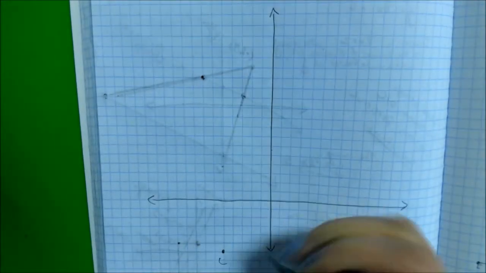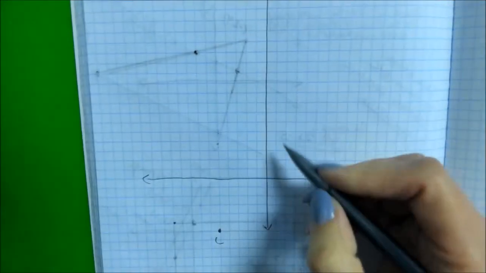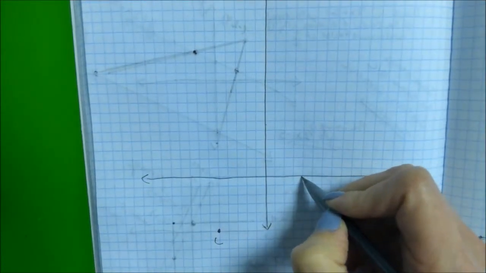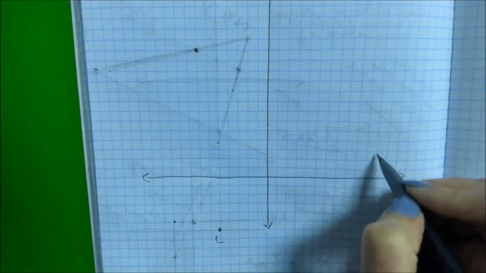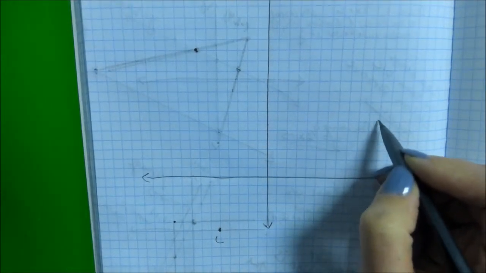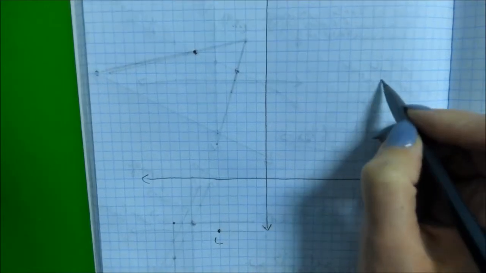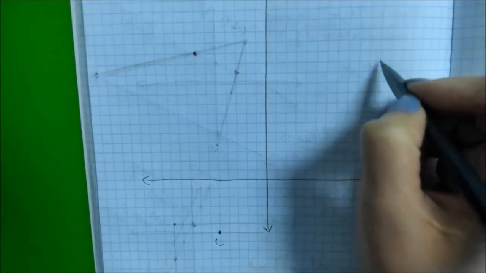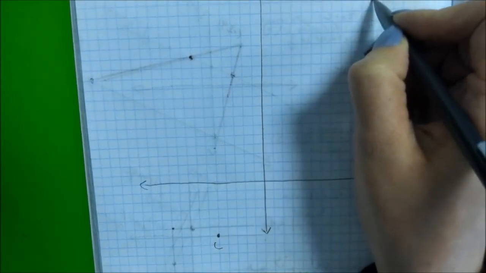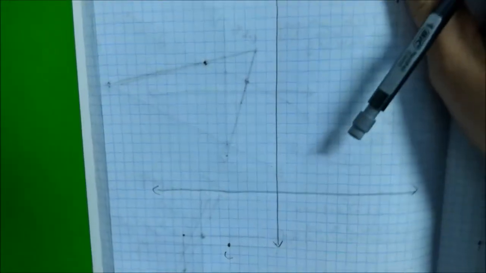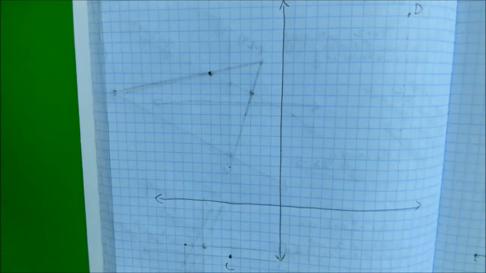So there's C. And then D is going to be 2, 4, 6, 8, 10, 11. 2, 4, 6, 8, 10, 12, 14, 16, 18. Okay, and I'm going to connect those two.